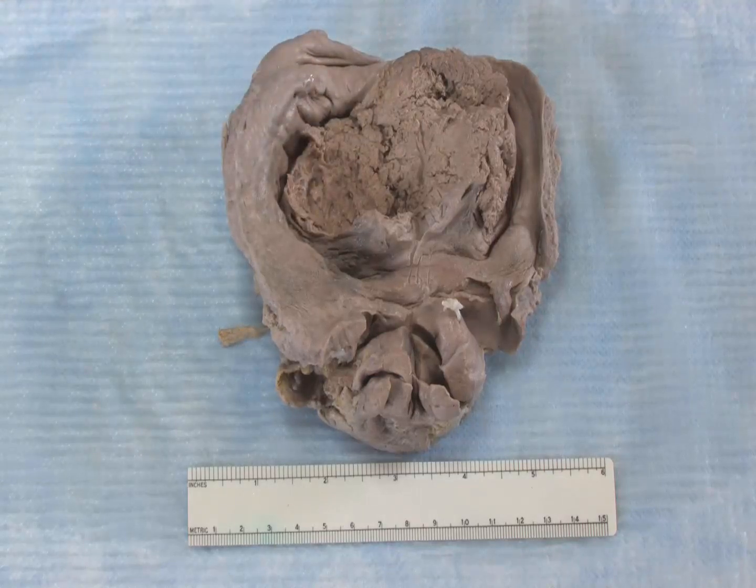Most carcinomas of the bladder are urothelial. However, squamous cell and glandular carcinomas can occur. Bladder cancer is more common in men, and smoking is one of the most important risk factors.